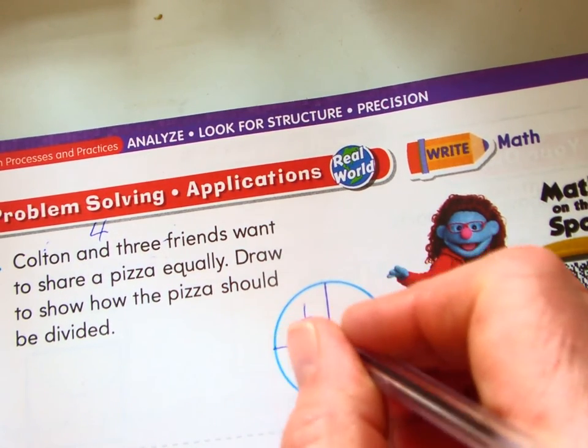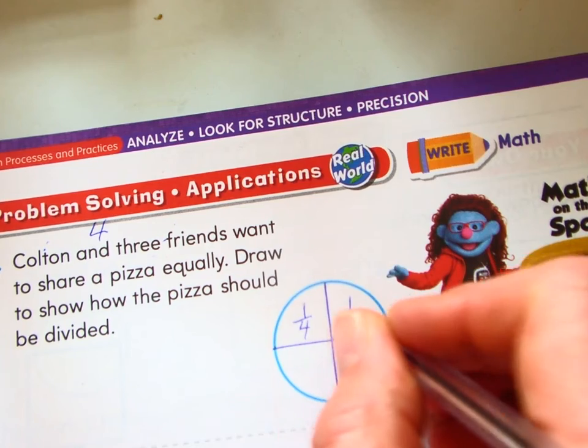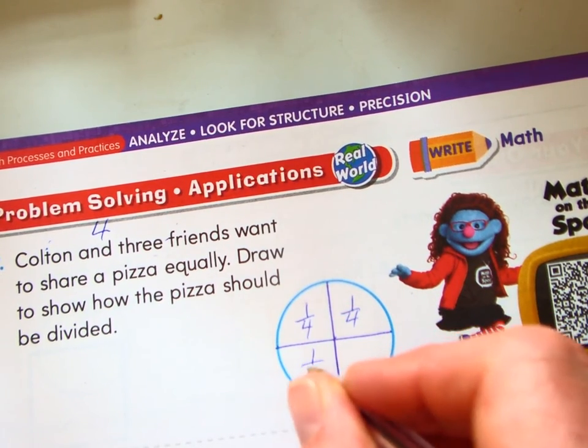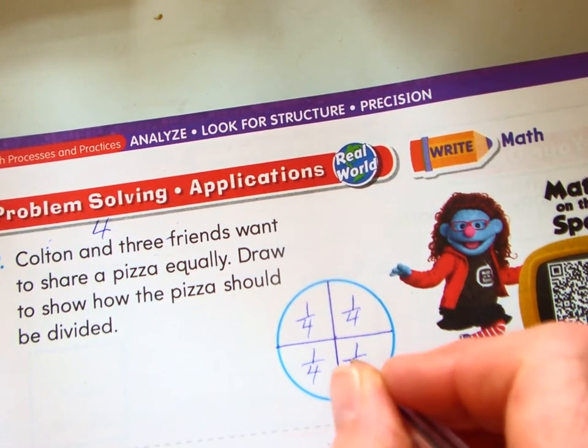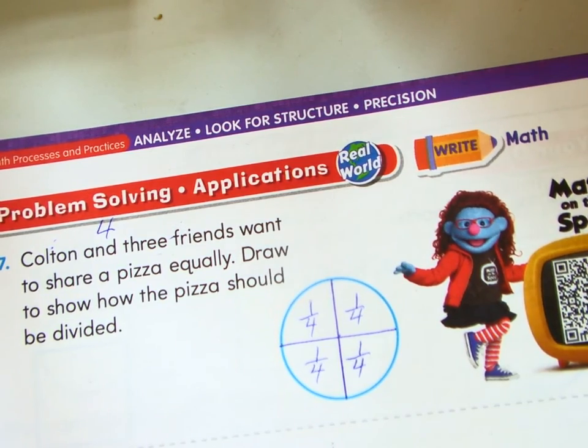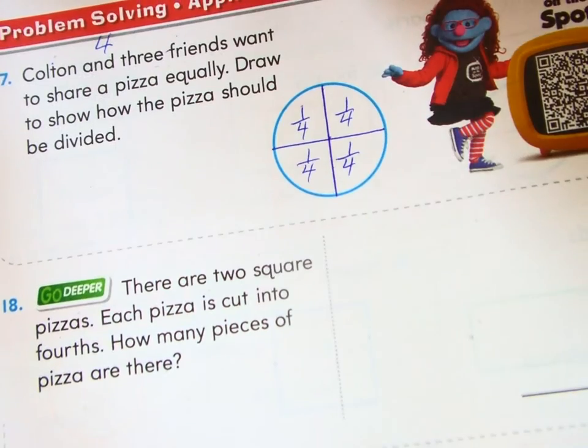Because that's 1/4. 1/4. 1/4. You got that? Cool, huh? Let's read this one.